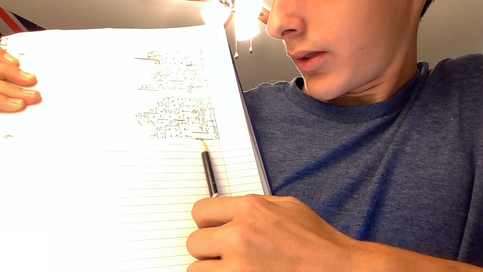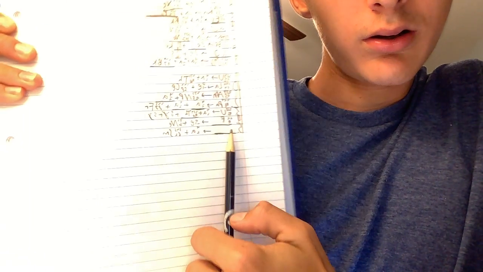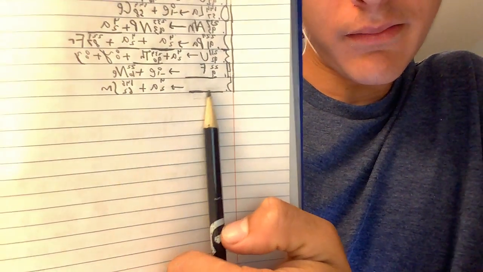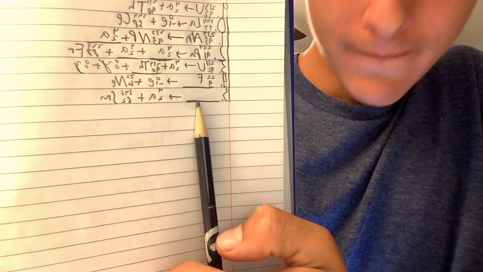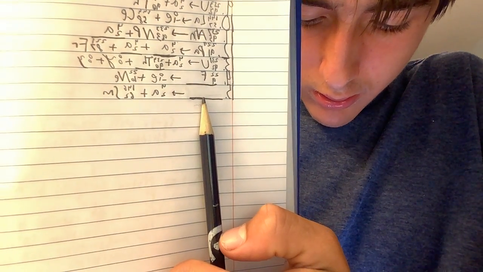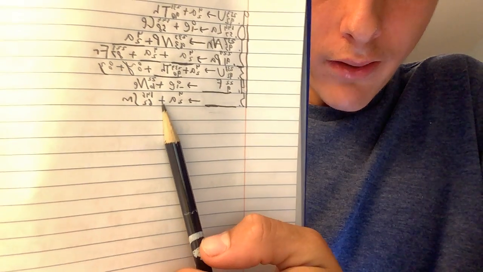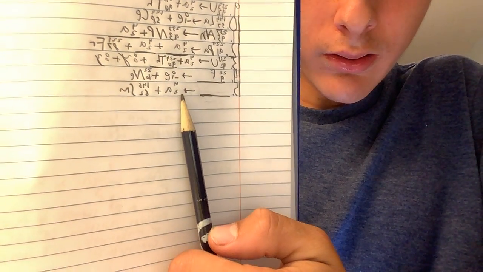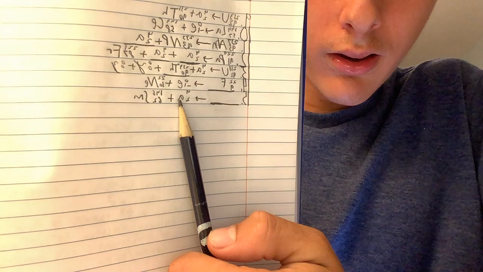So I've already set up the equation here. The blank element, right? This blank element goes under alpha decay. That's a 4, that's a 2, and that's an A for alpha.